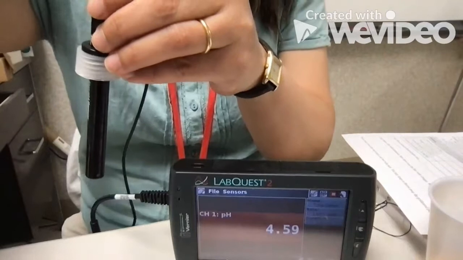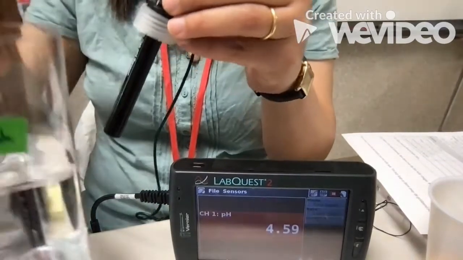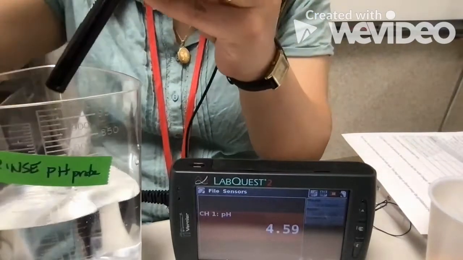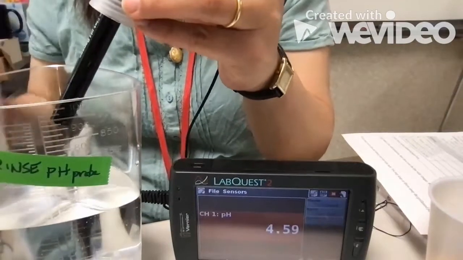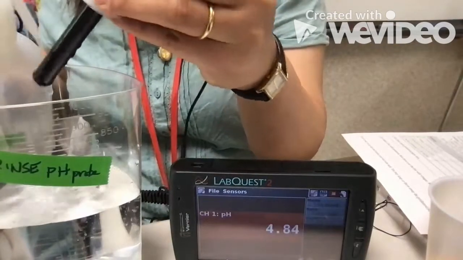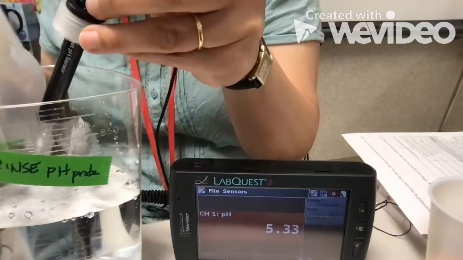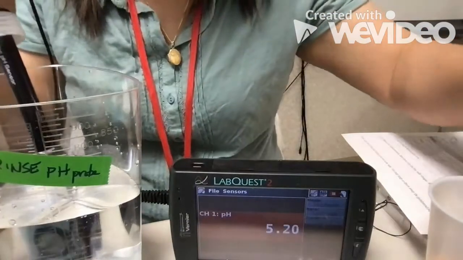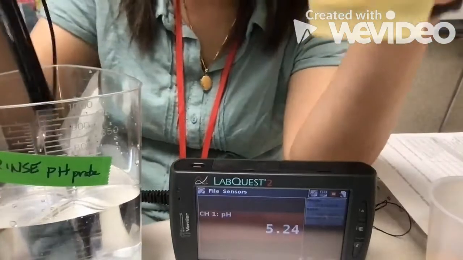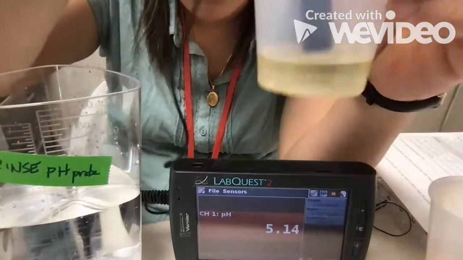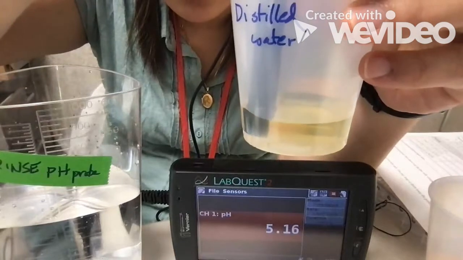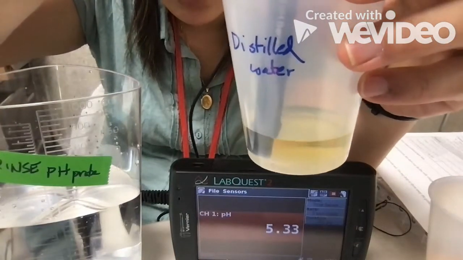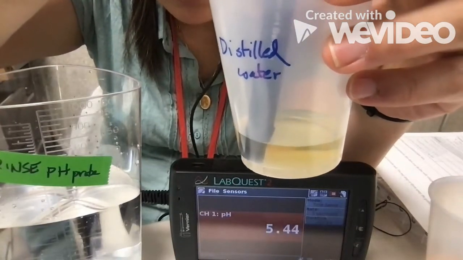Before we do this, though, we have to rinse our pH probe with distilled water each time because we don't want the solution from before contaminating our sample. All right, so the first thing that we're going to test is the distilled water. I'll put the probe in there and then take a look at what the pH is.